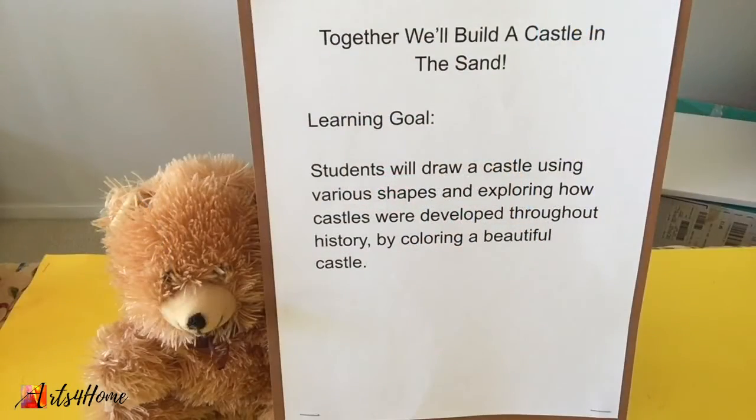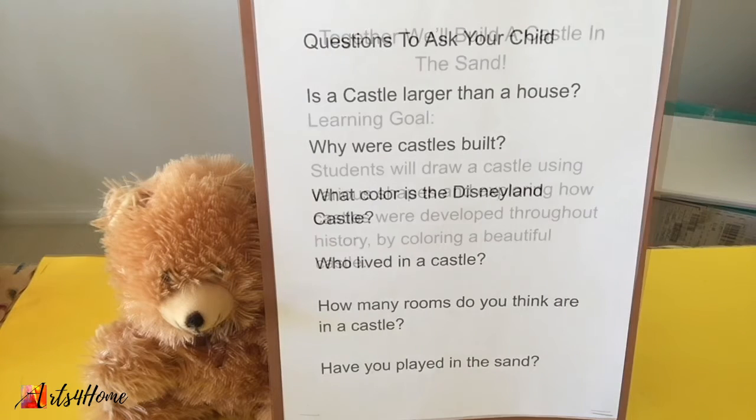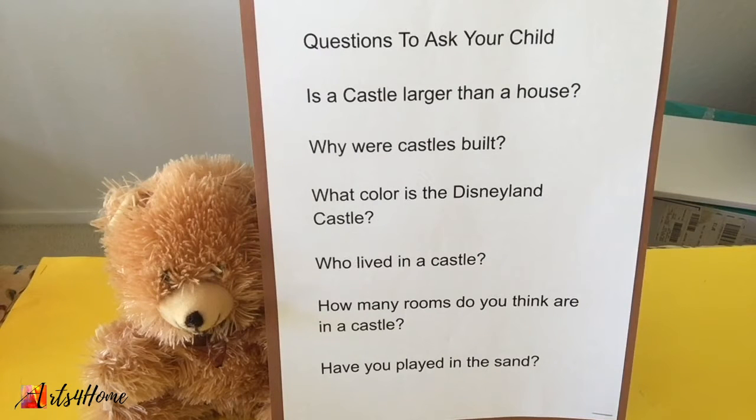So let's talk about what we're going to do. I am an artist. We are too. Today, our lesson is called Together We'll Build a Castle in the Sand. Our learning goal: students will draw a castle using various shapes and explore how castles were developed throughout history by coloring and drawing a beautiful castle. Now, here are some great questions to ask your child about our lesson.